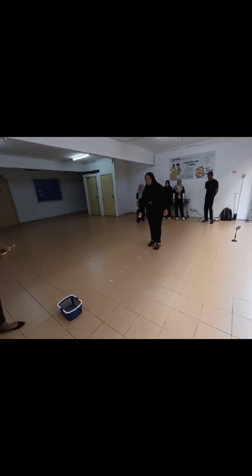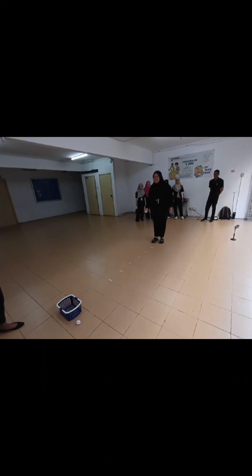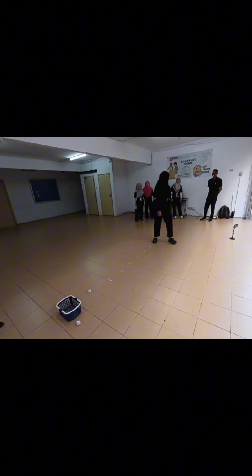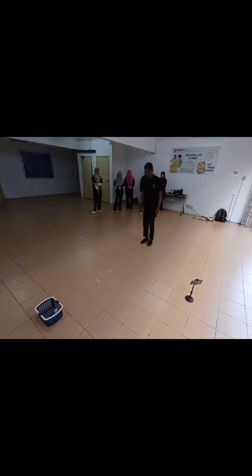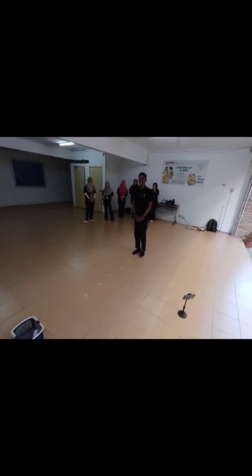For example, a contestant may start off close to the container and then move further away after a successful throw. He or she must make the sound of the animal they have chosen after the successful throw.